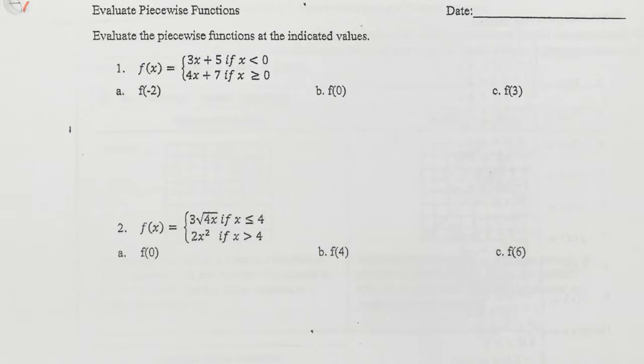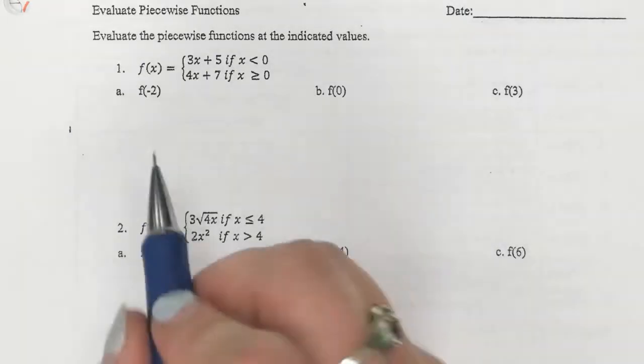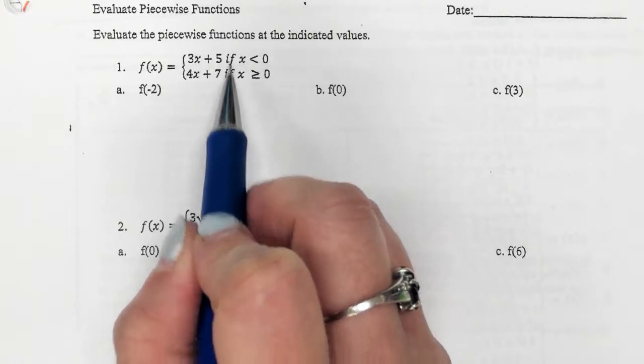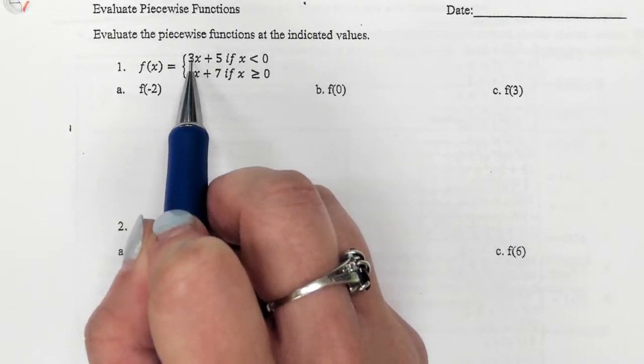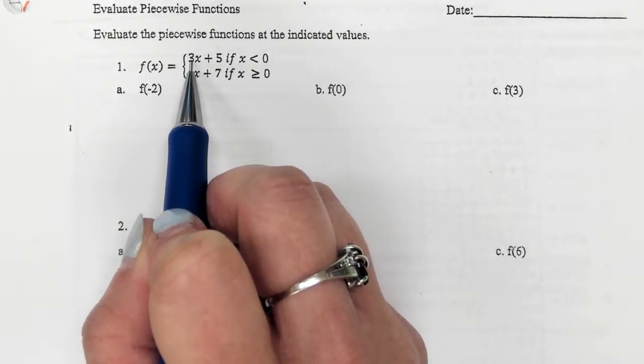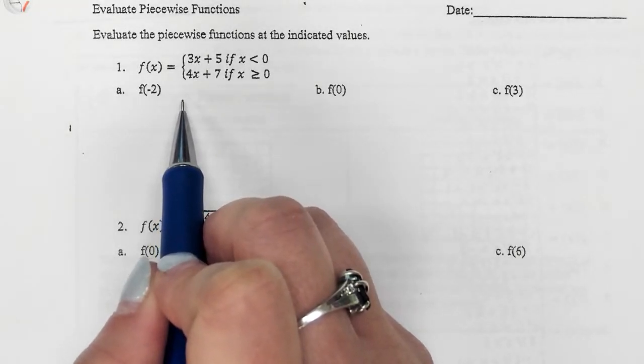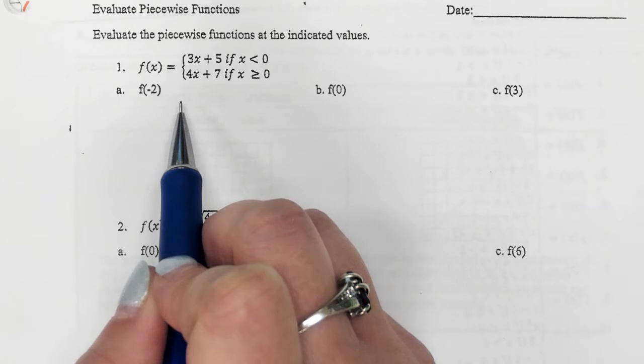All right, you have 3 minutes. Let's go over what your homework is tonight. All problems. Homework. Page 23. You ready? Page 23. It looks like a lot, but it's really not. All you gotta do is plug in -2. Which one does -2 go with? The top one. And you just plug it in. That would be -6 plus 5. I just took a shot at it. -6 plus 5. Oh, that's -1. So you're done.